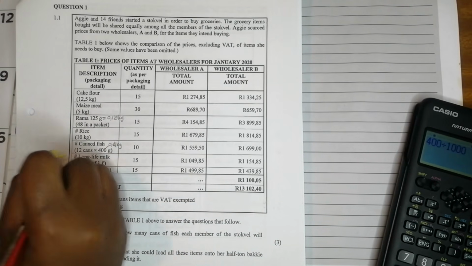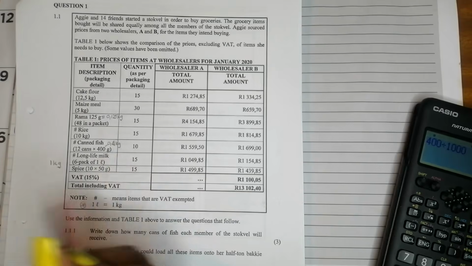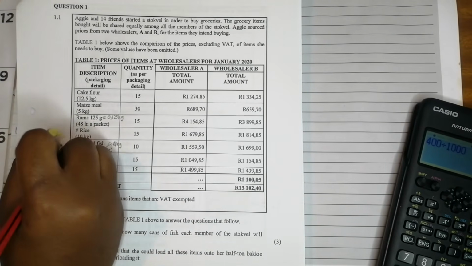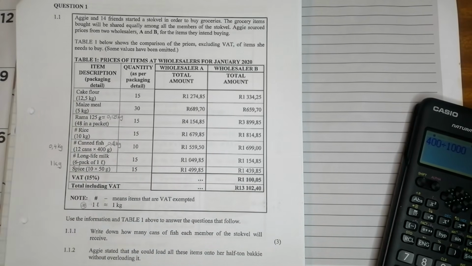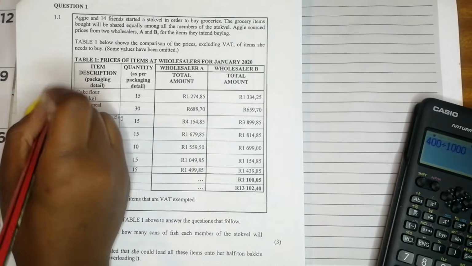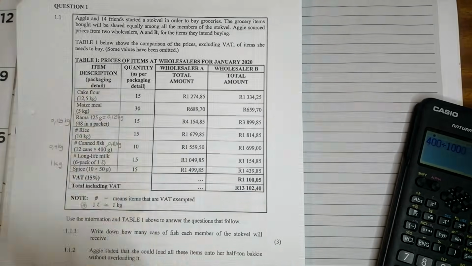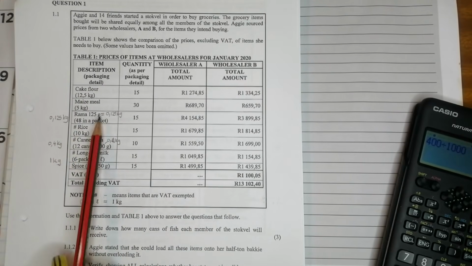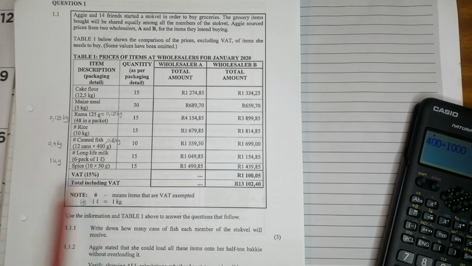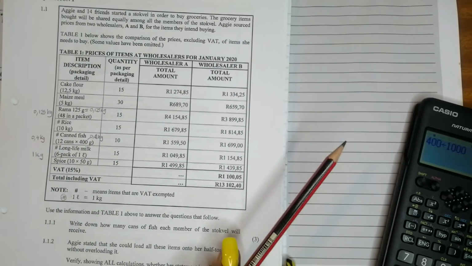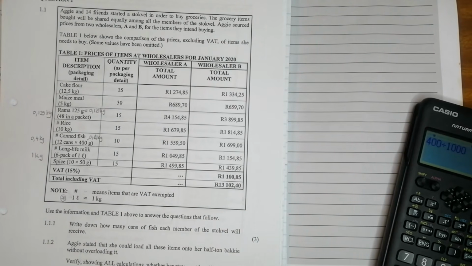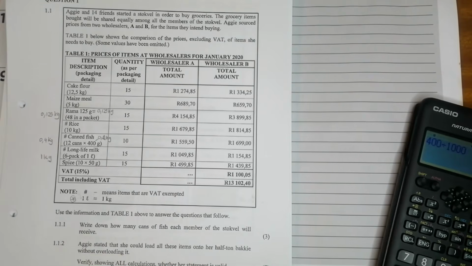So that's 1 kg, that is 0.4 kg, and that is 0.125 kg. Right, so we've converted all the grams into kilograms. And I feel like we're now more than ready to get started with calculating the total mass of all these items.